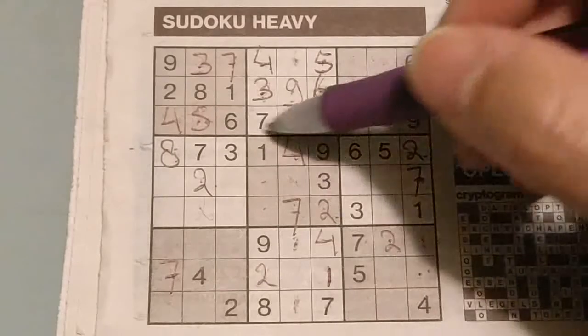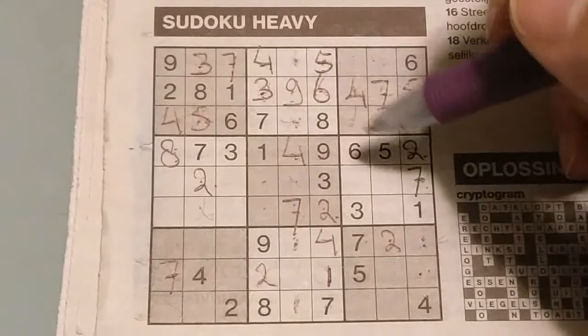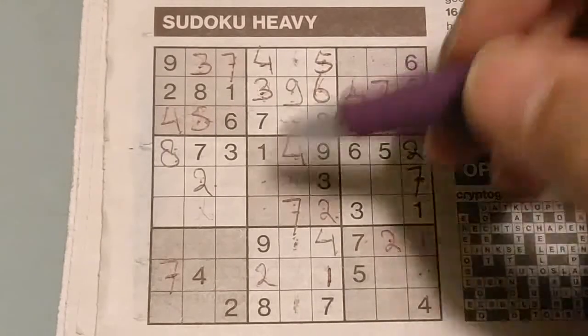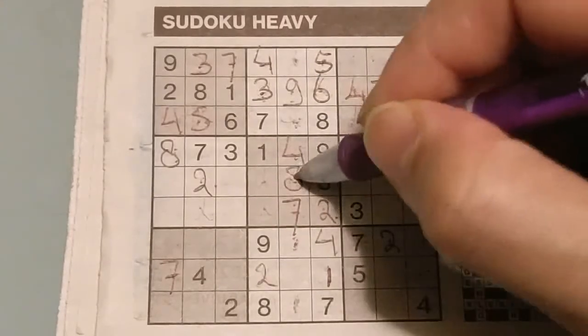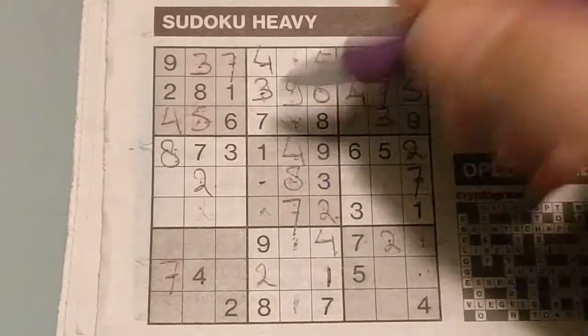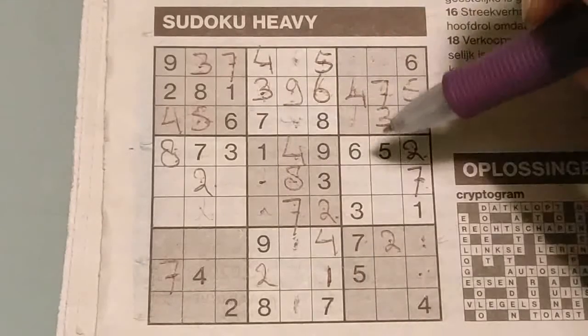3 missing numbers in this big square. The numbers are 6, 5, and 8. I see here an 8, so no 8 in these 2 boxes. 8 should be here. 6 and 5 are left. I cannot fill this yet, need to wait.